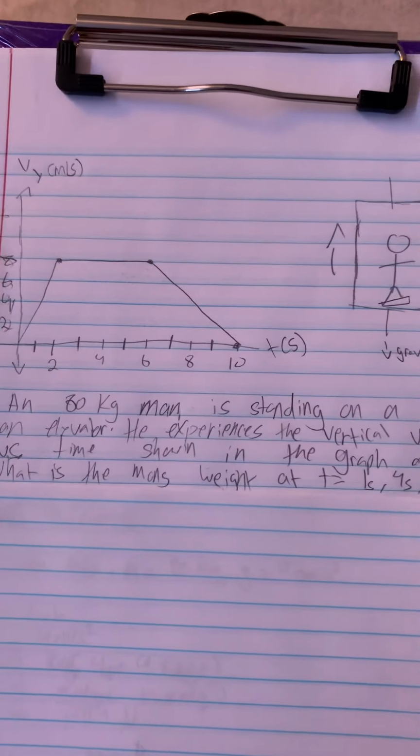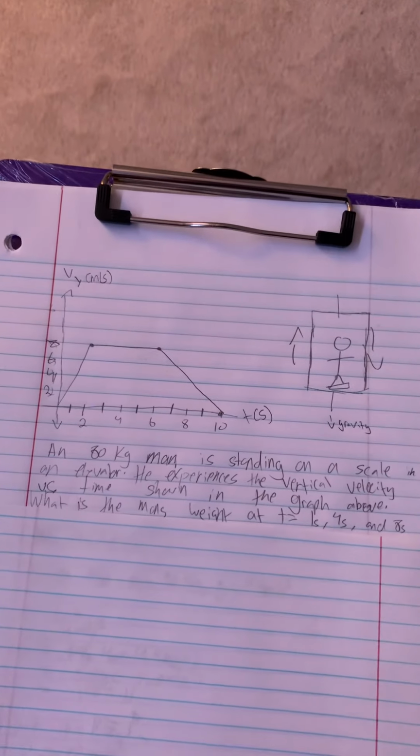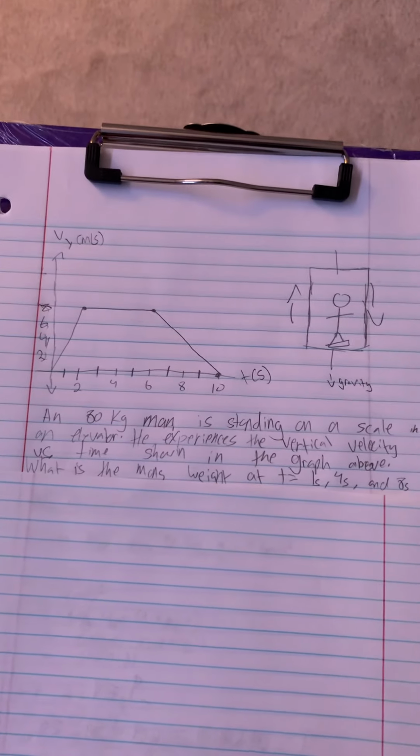So, an 80 kilogram man is standing on a scale on an elevator. He experiences the vertical velocity versus time shown in the graph above. What is the man's weight at t equals 1 second, 4 seconds, and 8 seconds?